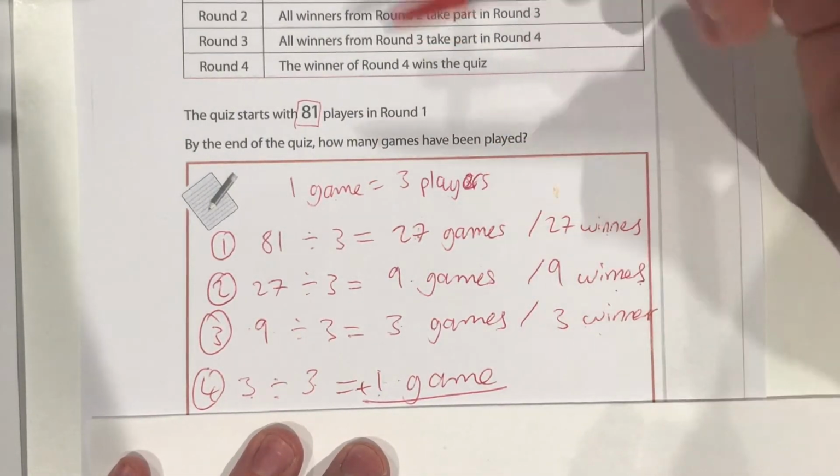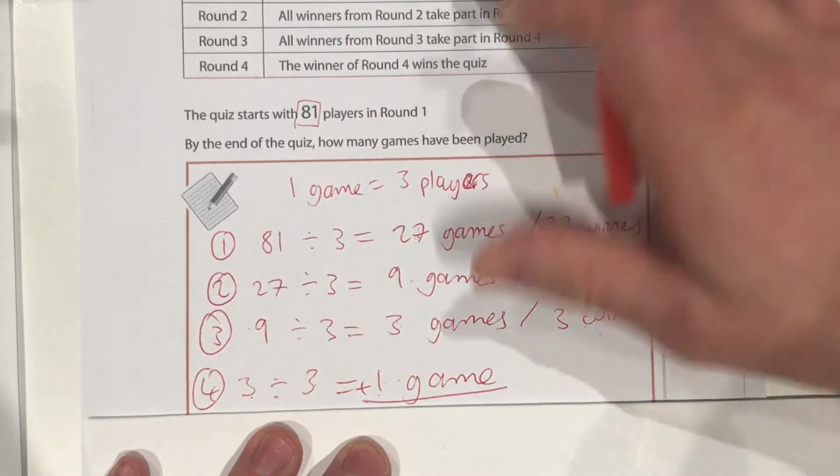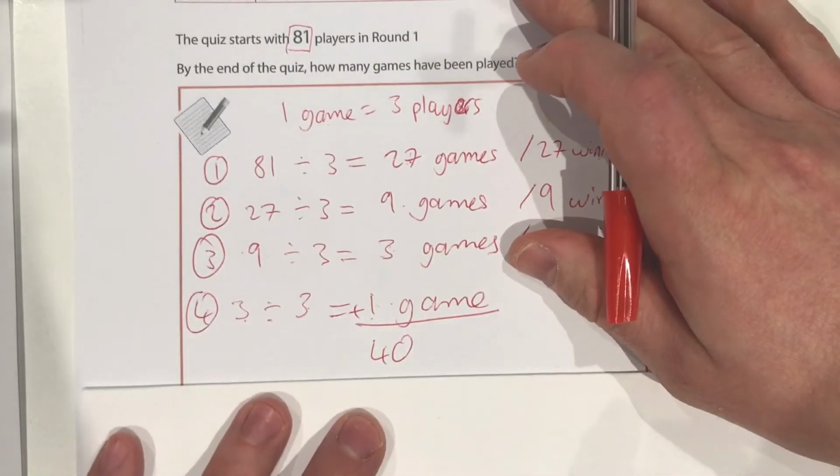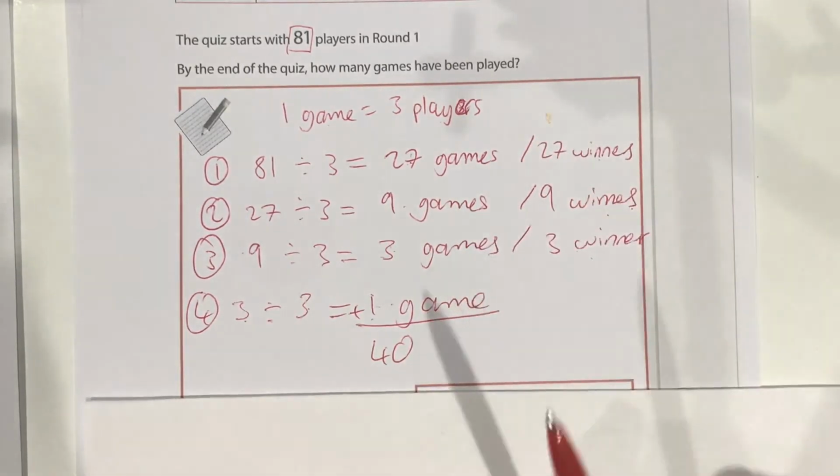So, the question says, by the end of the quiz, how many games have been played? Well, 27, 9, 3 and 1 was all the games played. So we add those games up, which is a total answer of 40.